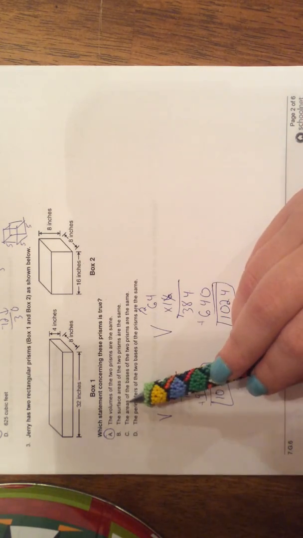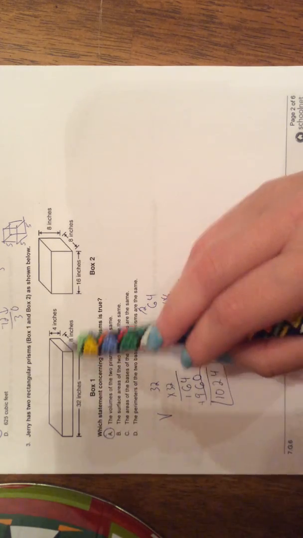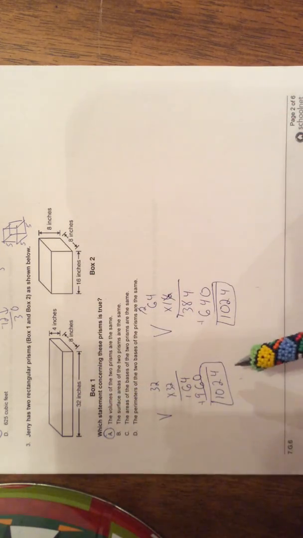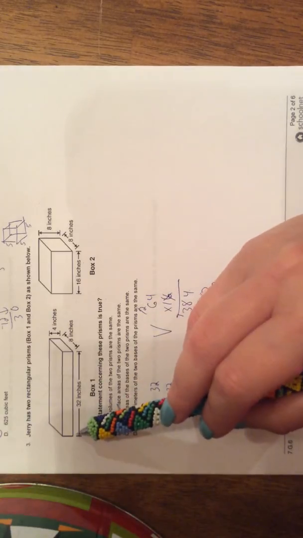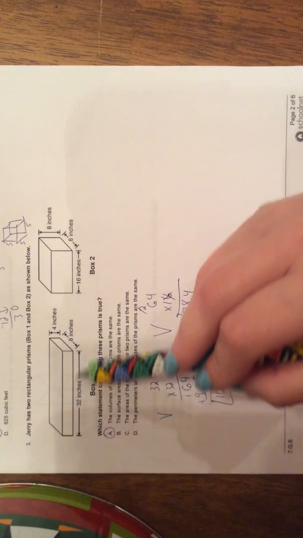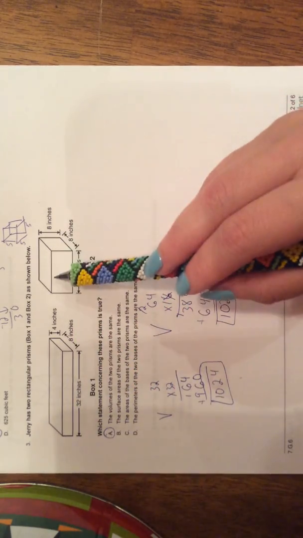To find the area of the base, what it sits on, you would just do 32 times 8 and 16 times 8. For the perimeter of the bases, remember the perimeter, you add all the sides, but we're just talking about the base, so it would be 32 plus 8 plus 32 plus 8, 16 plus 8 plus 16 plus 8.